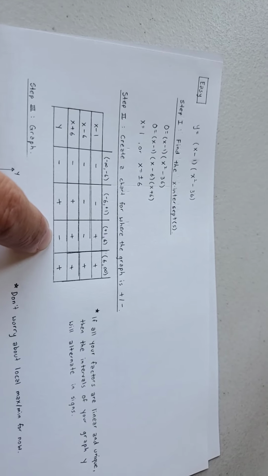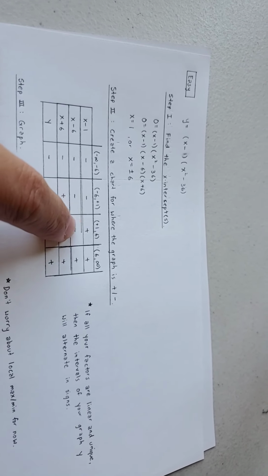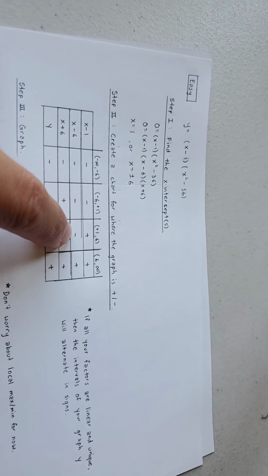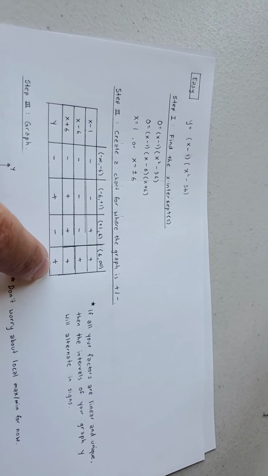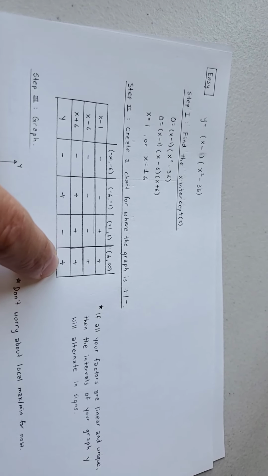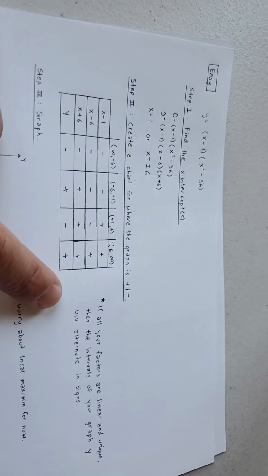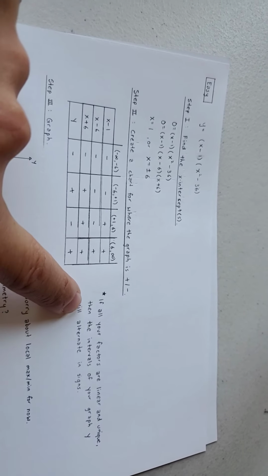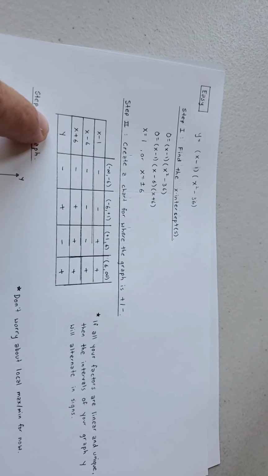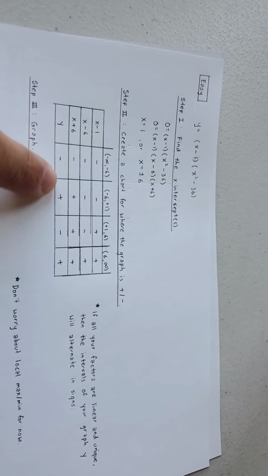Then for the next part, same thing. You multiply all these out: two positives multiplied by a negative make it negative. And in the last interval, everything is positive, so therefore y is going to be positive. So the idea is to take all the factors right here, multiply them all out, and then figure out what's happening with y. Is it going to be positive or is it going to be negative?